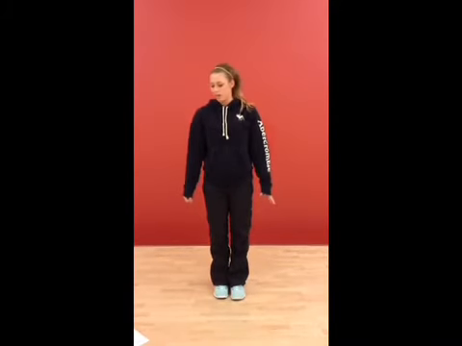Moving on to the lateral raises, you're going to abduct the shoulder, and then you're going to adduct the shoulder coming down, closer to the midline. That is in the frontal plane, anterior posterior axis.